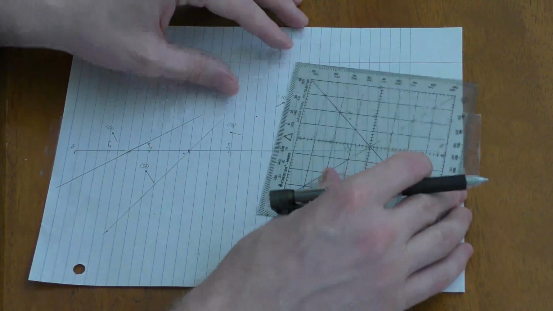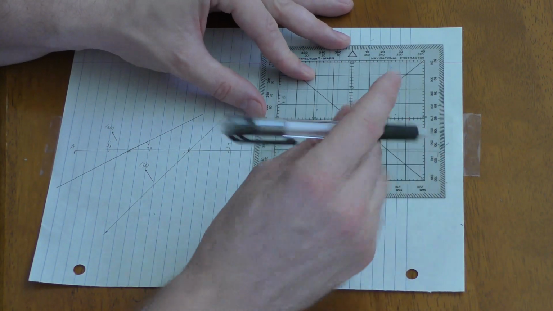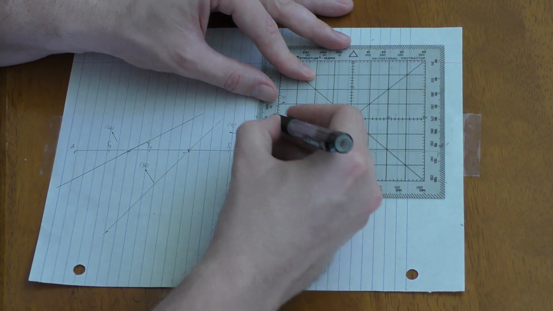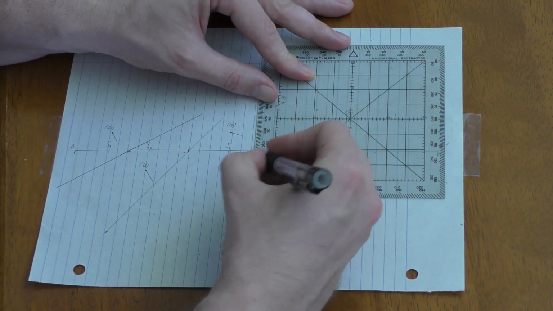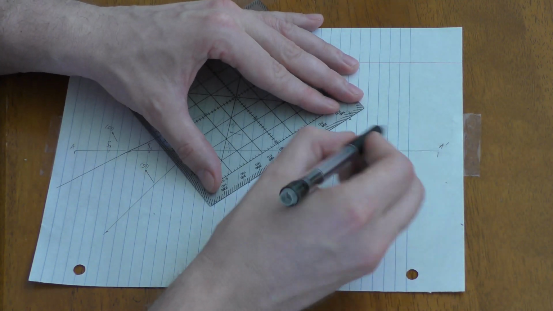When I plotted these the first time, there was a slight error there, so we have to make sure that we're keeping in the correct dip direction each time. So it's not just the angle, but also the direction. So these two should be dipping this way.